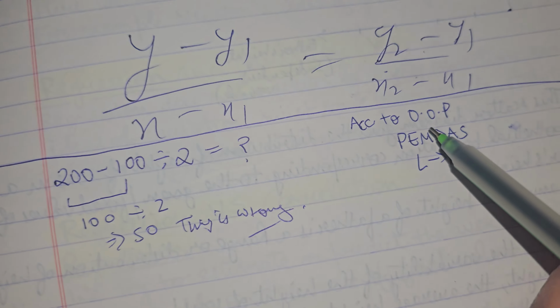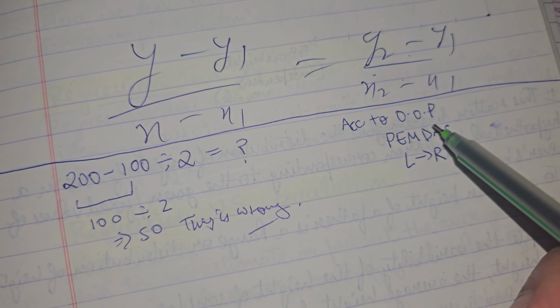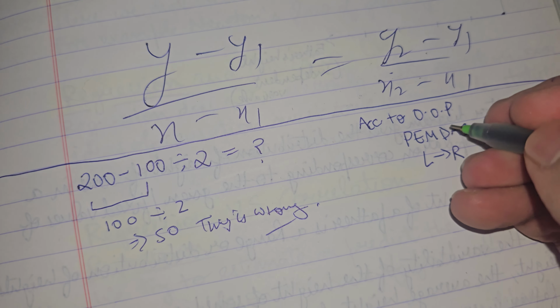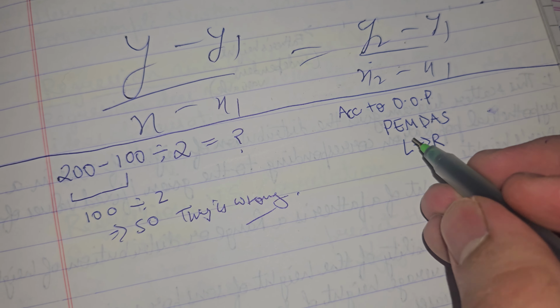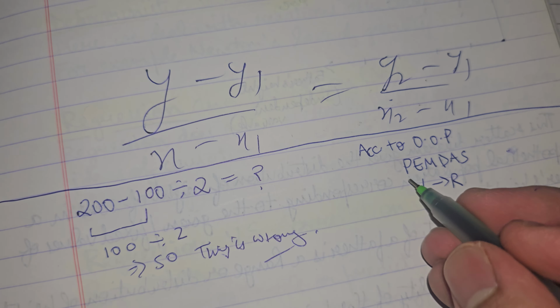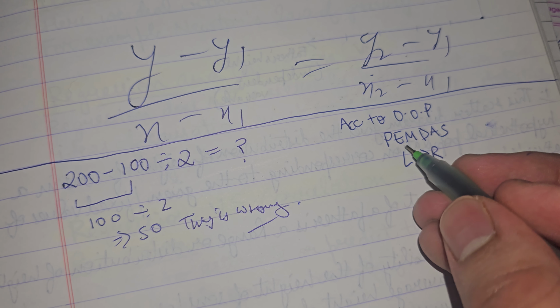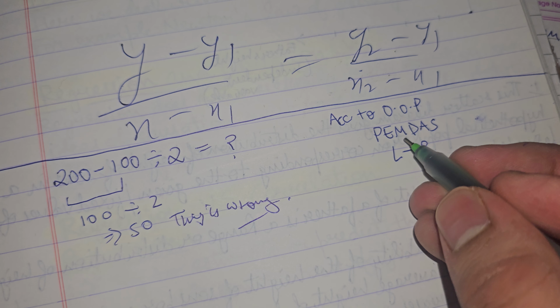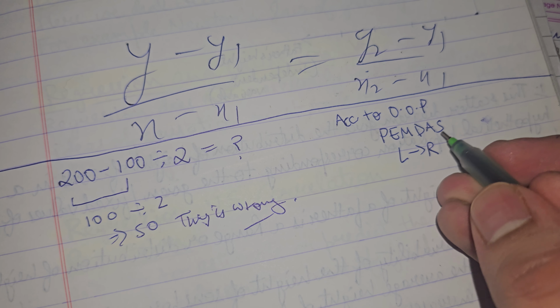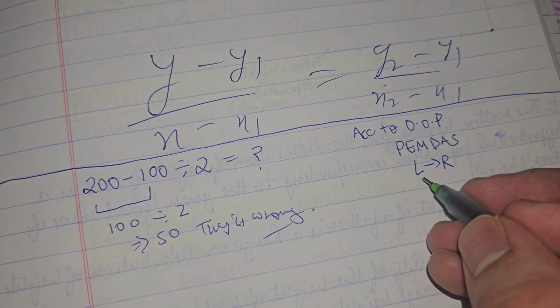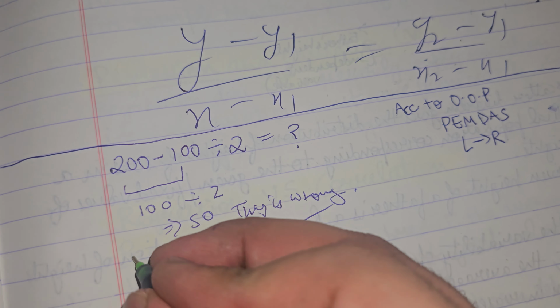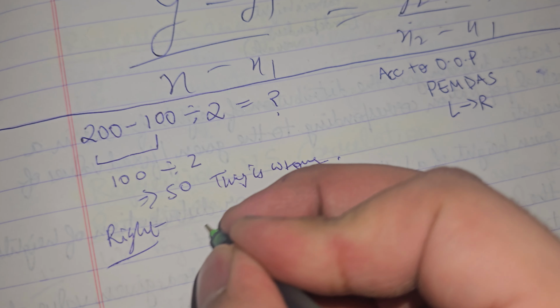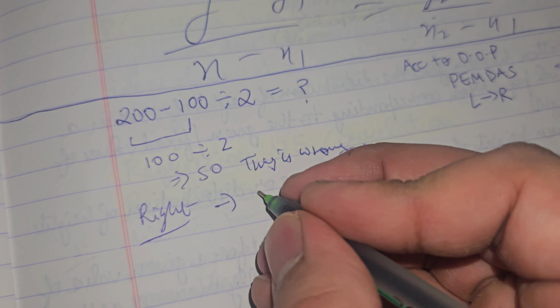Because according to the order of operations, we use the PEMDAS rule, and this stands for P for parenthesis, E for exponents, M for multiplication, D for division, A for addition, S for subtraction. We solve this from left to right. So this is the right way. This is how we solve them.